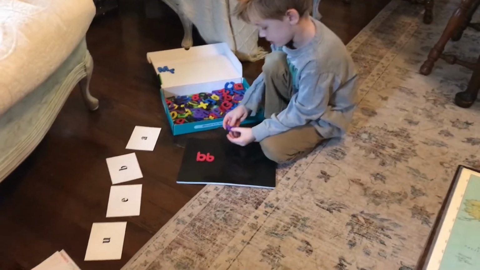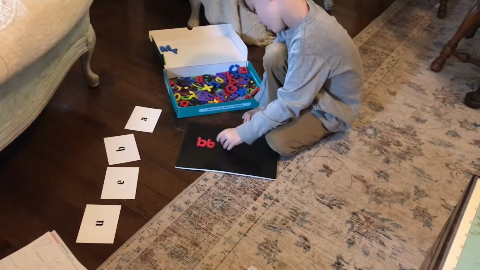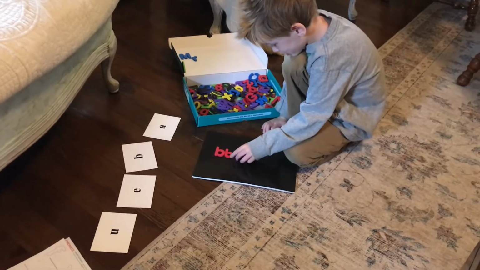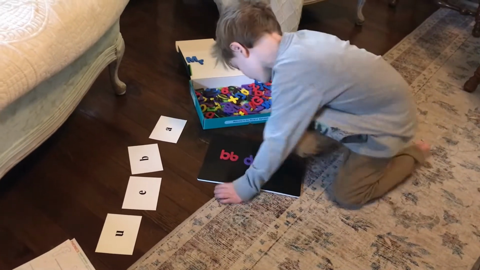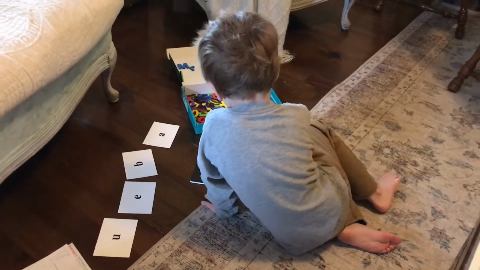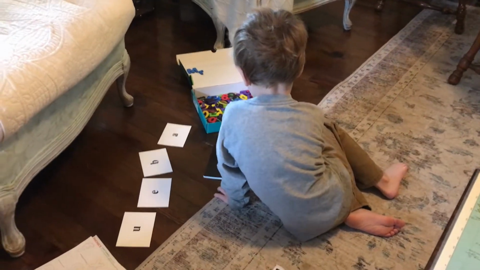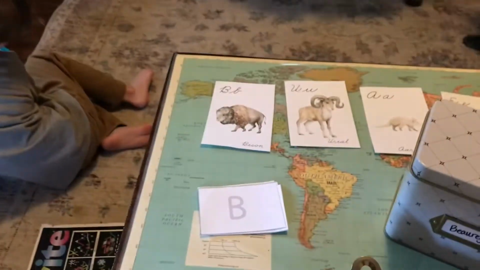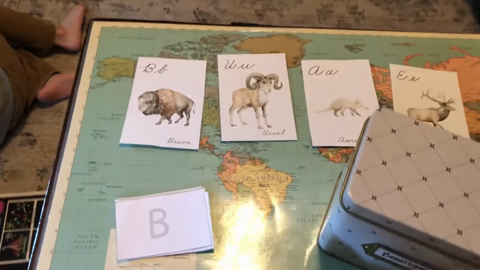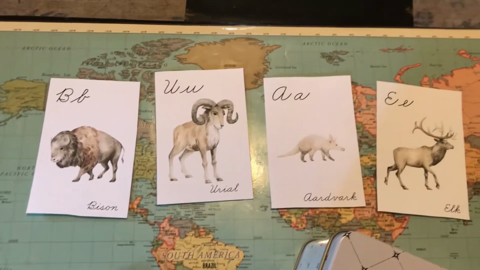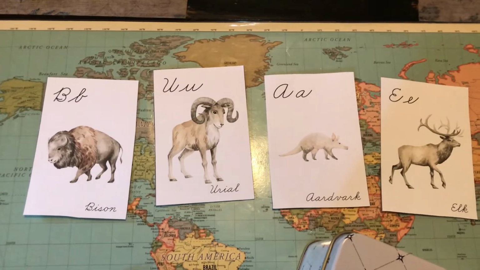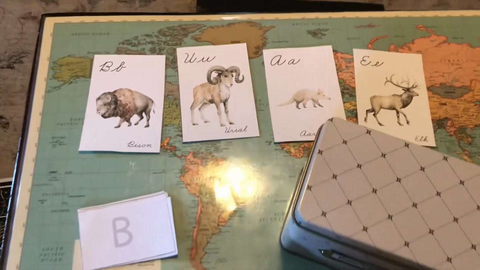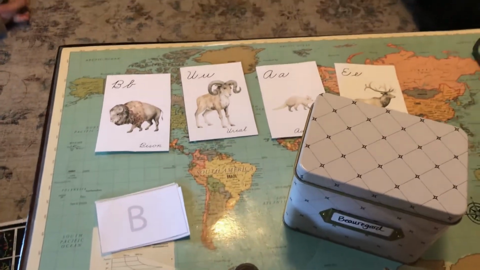Bo's sorting his magnets, the U, E, B, and A, using our RC flashcards to look at, because it's the same kind of font as my magnetic letters are. I'll link those down below for you too, because we use those quite a bit. I'll also leave a link to these. These are from Etsy, and just kind of introducing some cursive, just by sight.